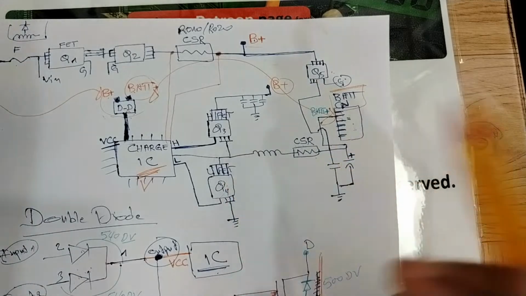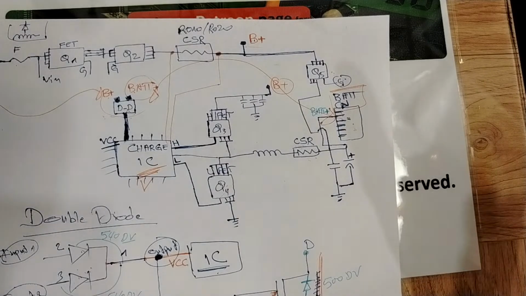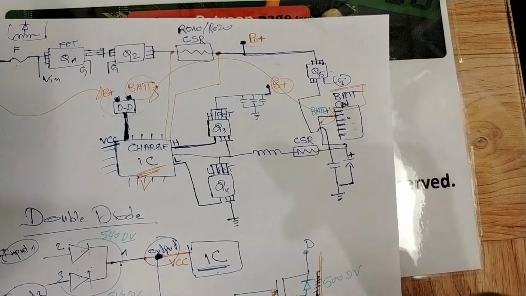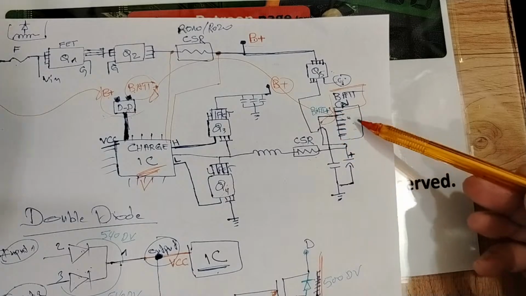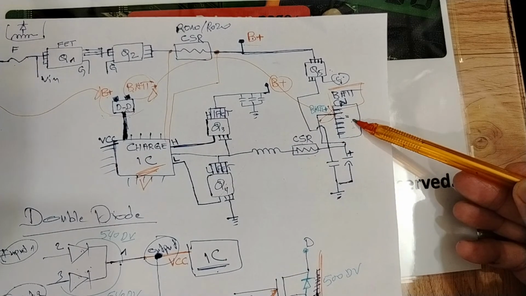So guys, we're going to discuss right now one comment from one of my followers that has a laptop, basically HP Pavilion, that is not charging, and beside the charging port is very hot.